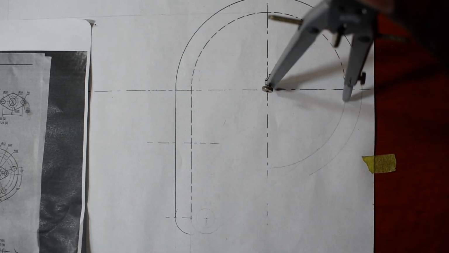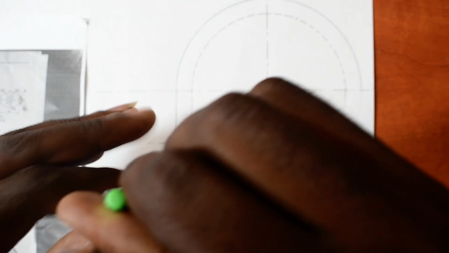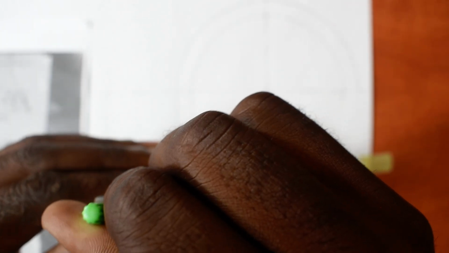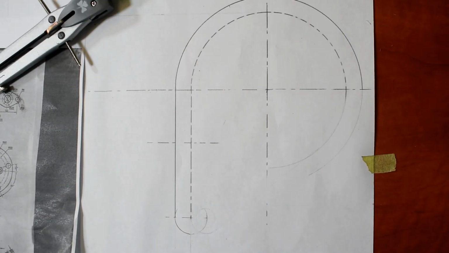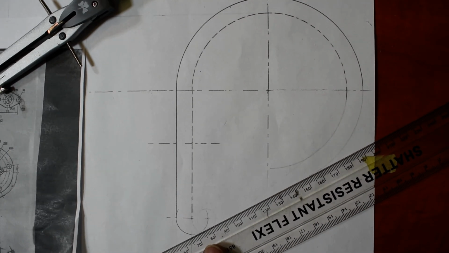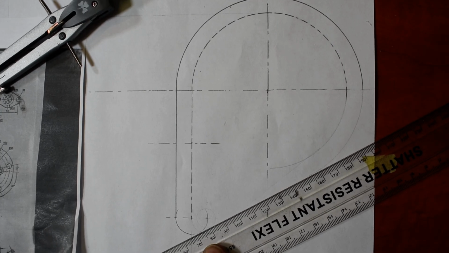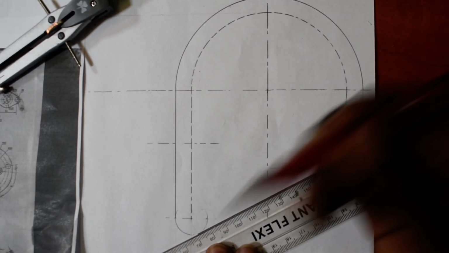Faint for now. Then this one faint again. There you go. So that I connect this with this. Yeah. You understand this? Dark from here to right here.